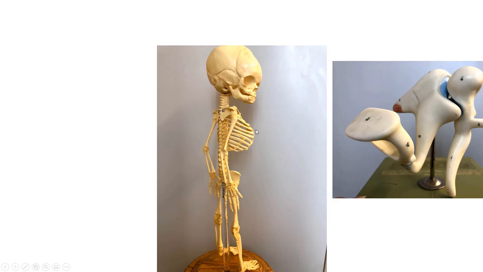The ribs kind of stick out forward a little bit, which is common in the fetal skeleton. And also, look, the vertebra, it does not have the curves that we see in an adult, so it's really straight. All right, and the overall head is relatively big compared to the body.